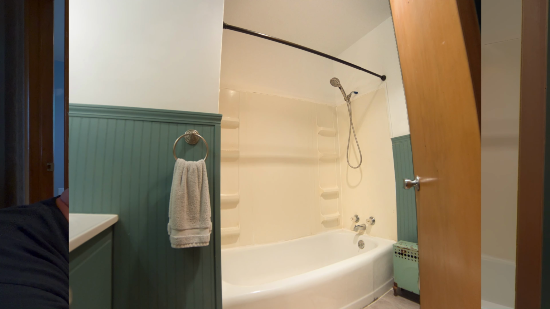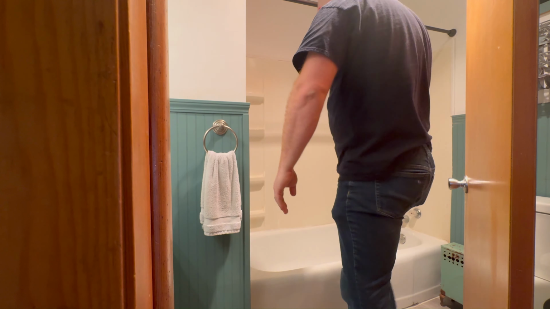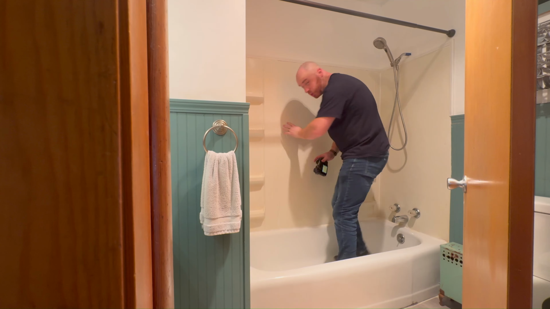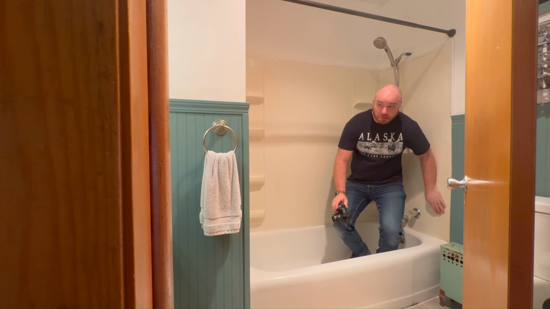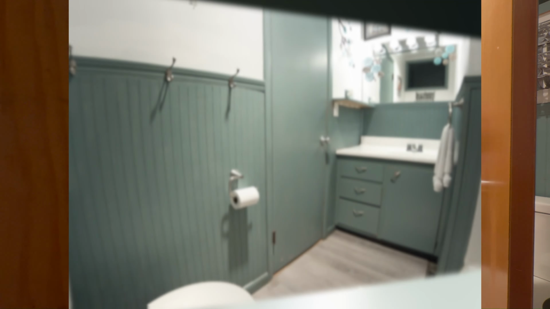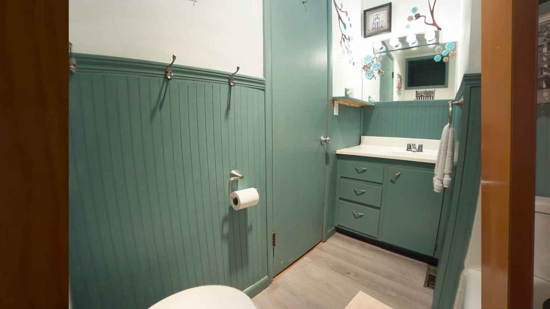Here's the shower shot. Then I went and I sat in the shower. Now be careful when you do this. You don't want to slip, you don't want to fall, you don't want to do anything like that, and you want to make sure that you aren't going to damage anywhere where you're sitting. So I can get the reversal shot of showing the vanity and the toilet right there.